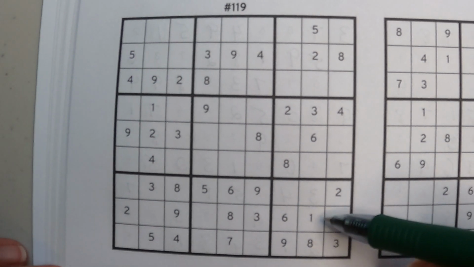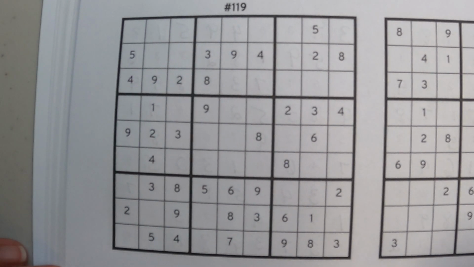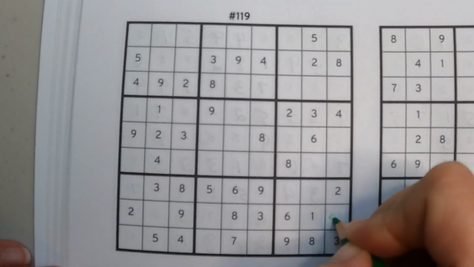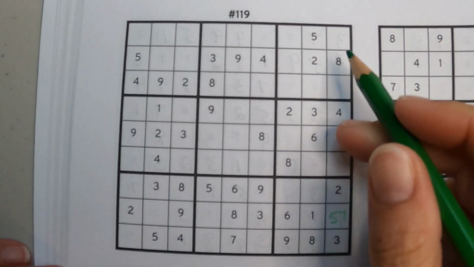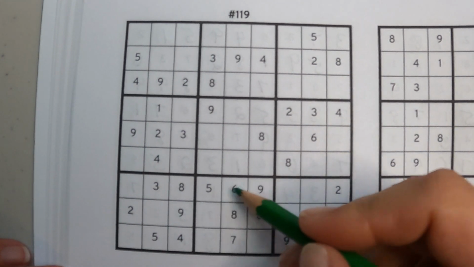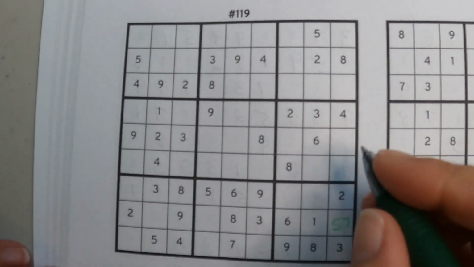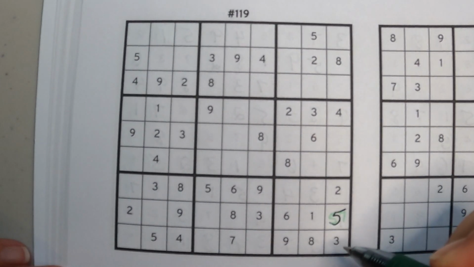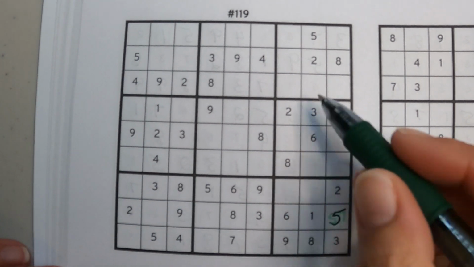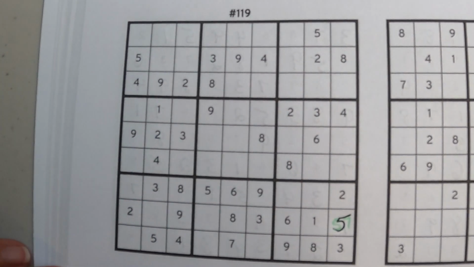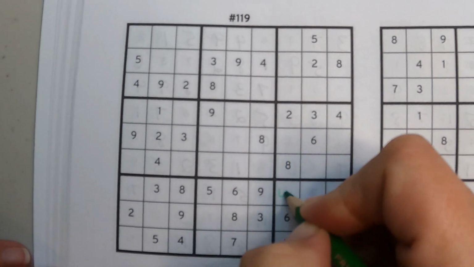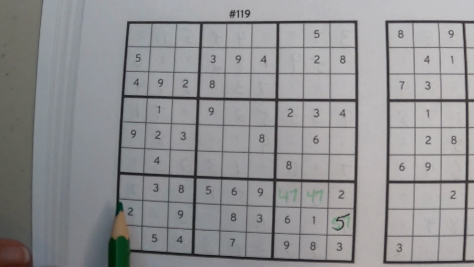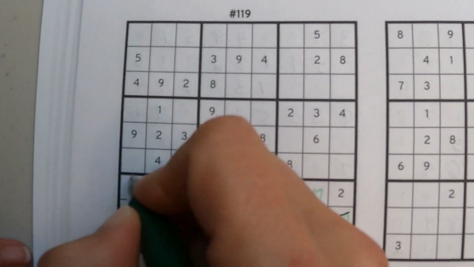So let's start with this box here. It looks like we're missing a 4, 5, and 7. We've got a 4 here, so 5, 7. 5 here. Well, 5 is covering this whole row, so this has to be our 5. And we don't have any other help. So 4, 7. But that means then for this row, we're just missing a 1.